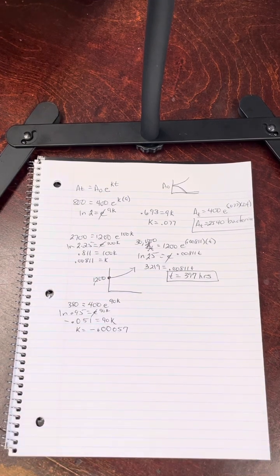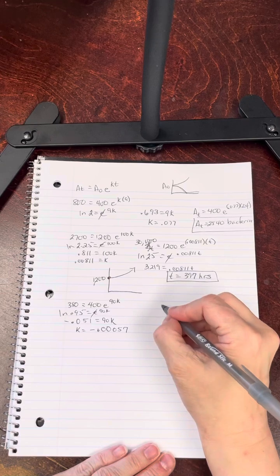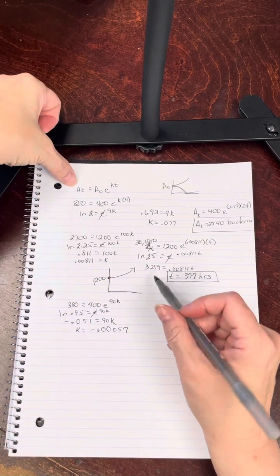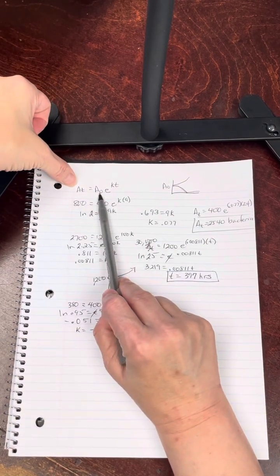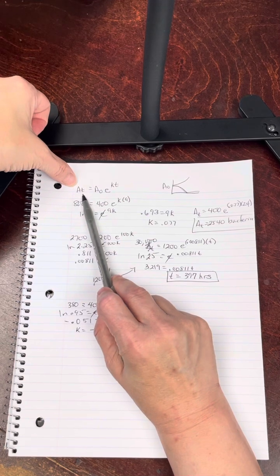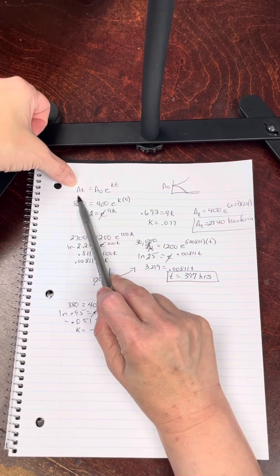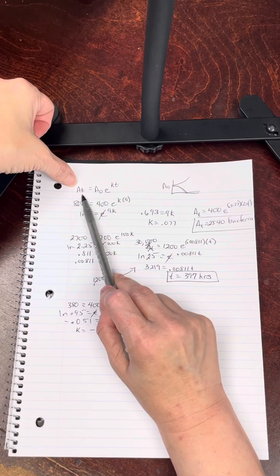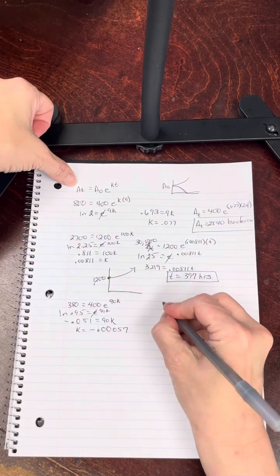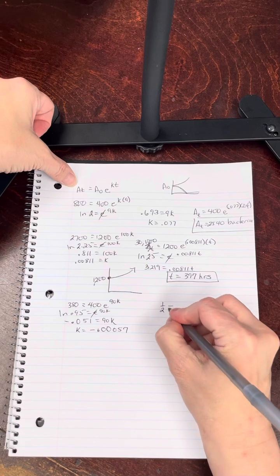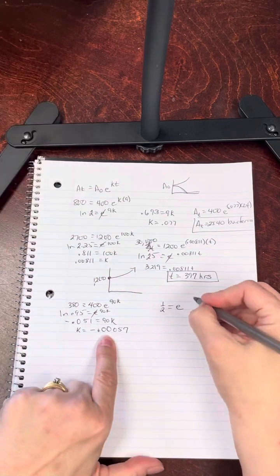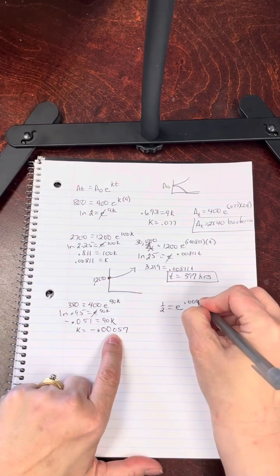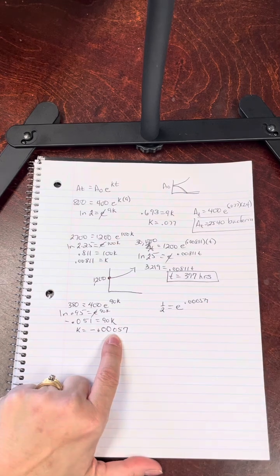And now we come to the half-life part. So in the original equation, when it says half-life, it means I'm going to get a half when I do this division. So I don't have to stop and figure out what the half number is and fill it in here. I know immediately that this is going to be a half and my e and then my constant times time. So 0.00057 and my time.